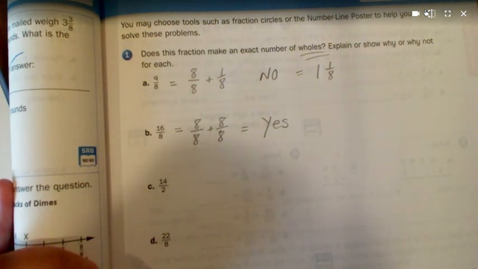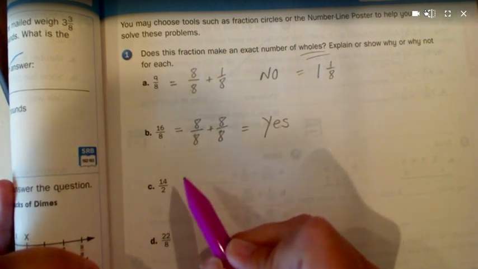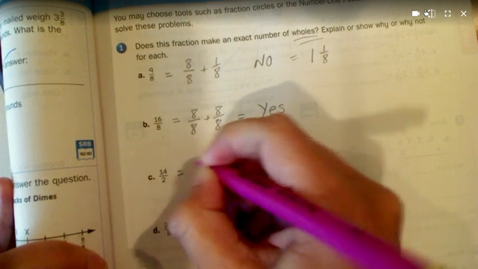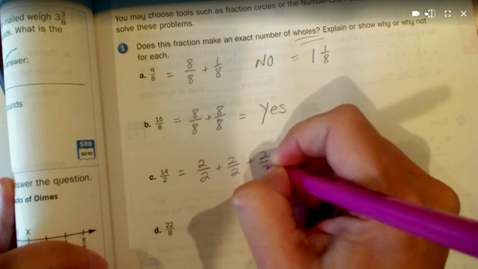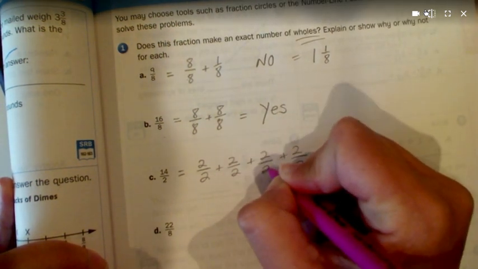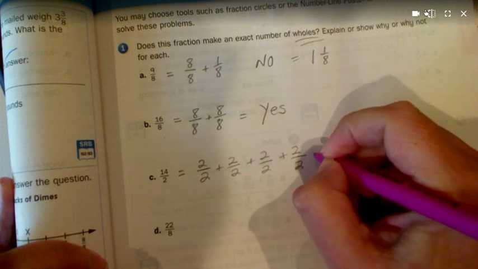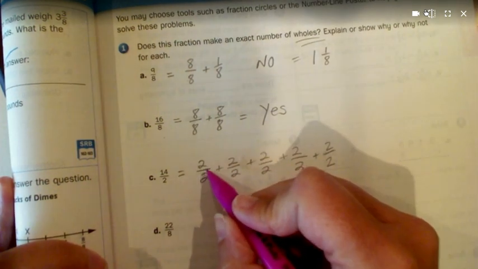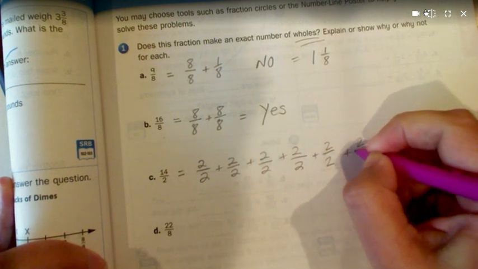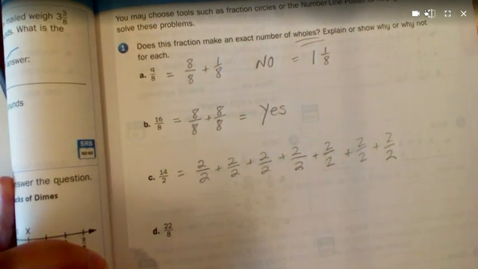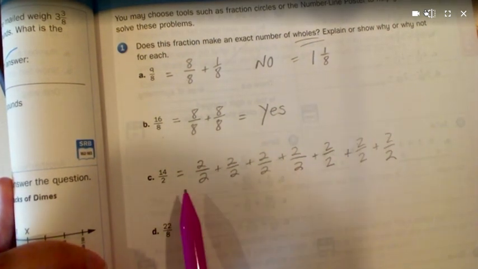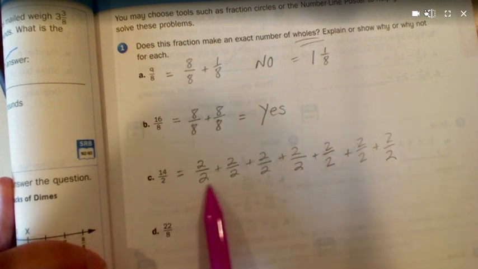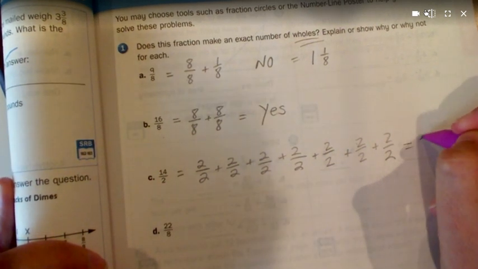Okay. Let's look at 14 halves. So I can keep pulling out as many wholes as I can. 1, 2, 3, 4, 8, 10. Okay, so I've taken out 14. So 1, 2, 3, 4, 5, 6, 7, 8, 9, 10, 11, 12, 13, 14. So look, this is exact, right? There are wholes. So it equals 7 wholes.